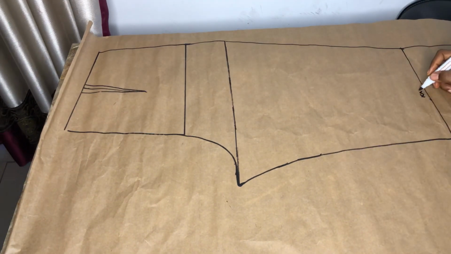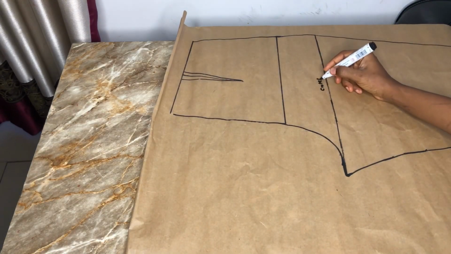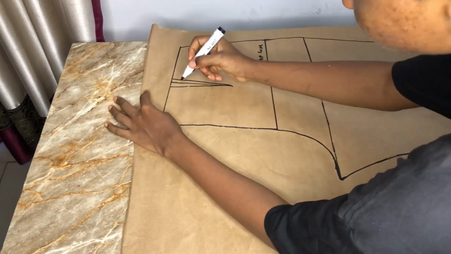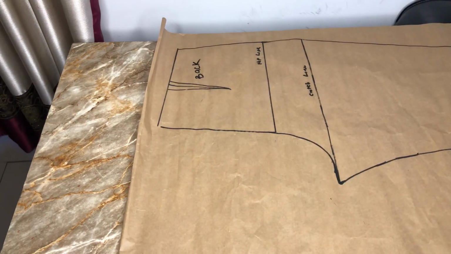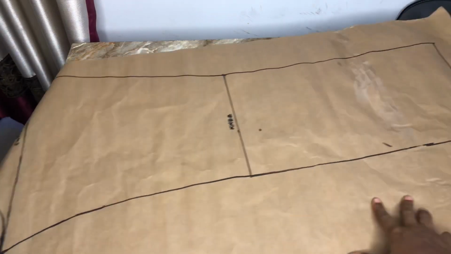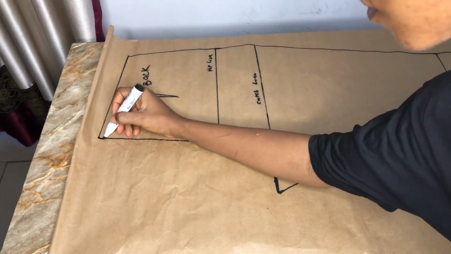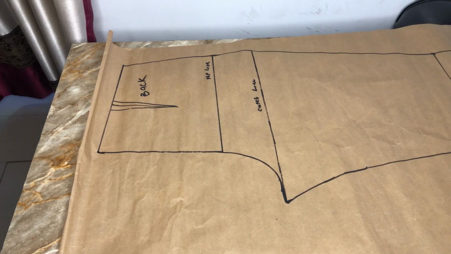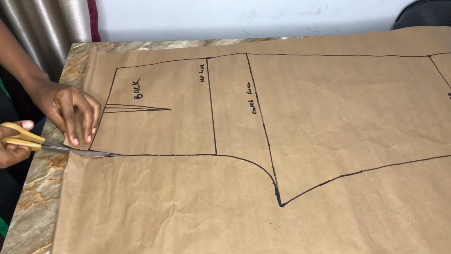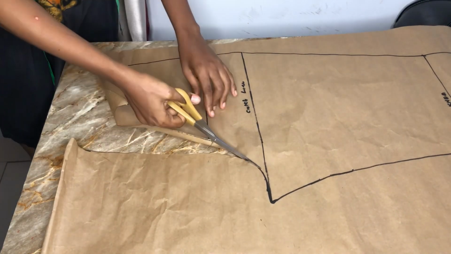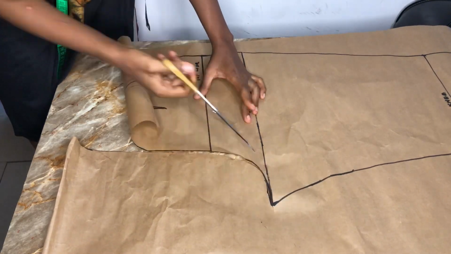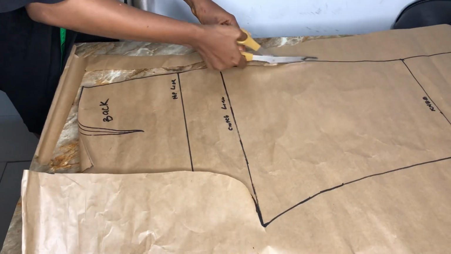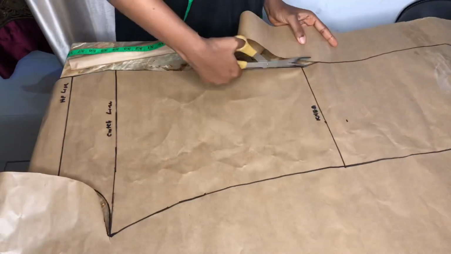One thing I like about drafting a basic pant trouser is that from one pattern you can get different types of trouser. You can get gathered waist trouser, you can get flare trouser, you can get pedal pushers. So the best thing you can do for yourself is to draft a basic pant trouser. Now keep the pattern, so that if you need to draft any other type of trouser, you can just use your pattern.